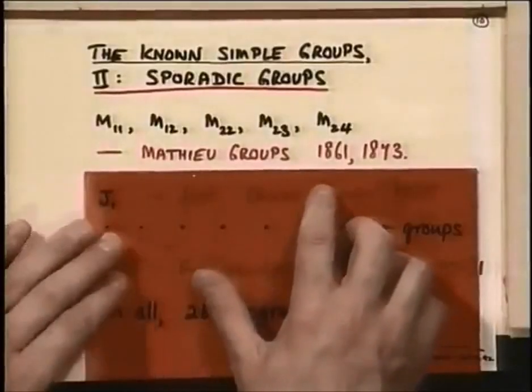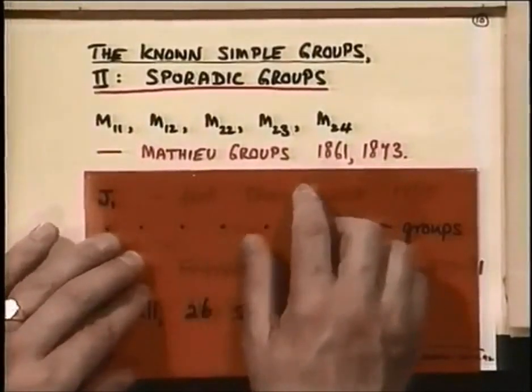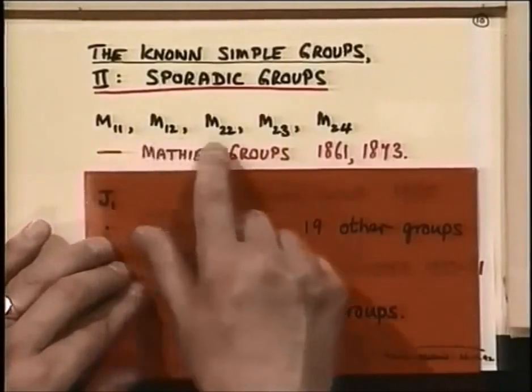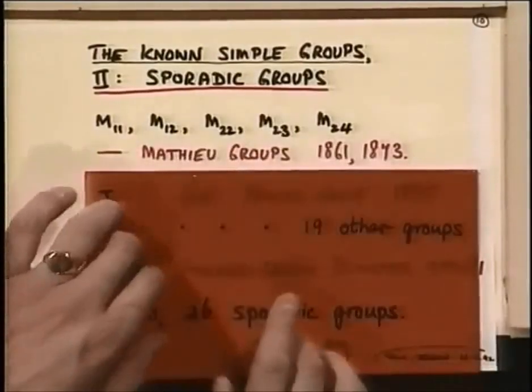There are also another 26 so-called sporadic groups. I can't list them all for you. They get too complicated. The first ones to be discovered in 1861 were the so-called Mathieu groups, M11, M12, M22, M23, M24.